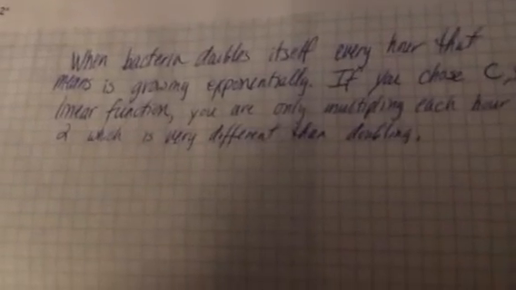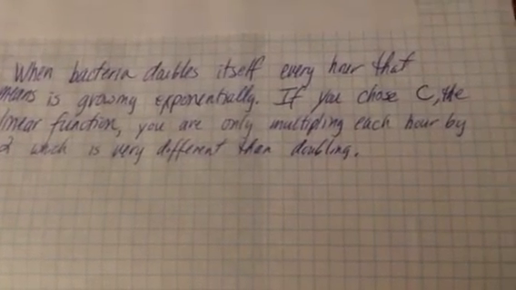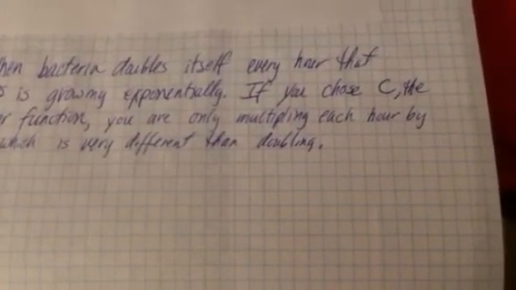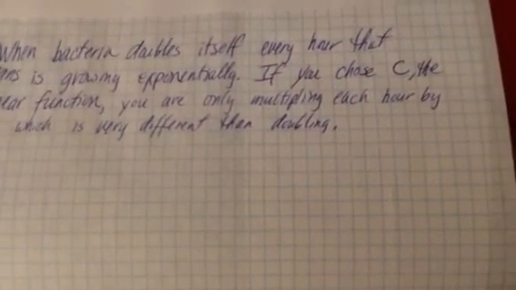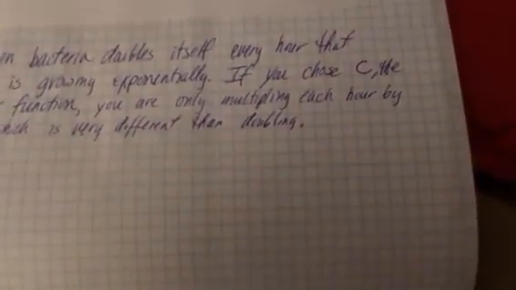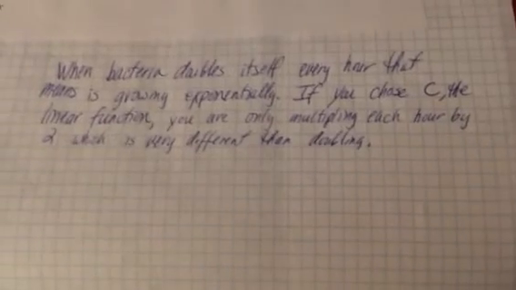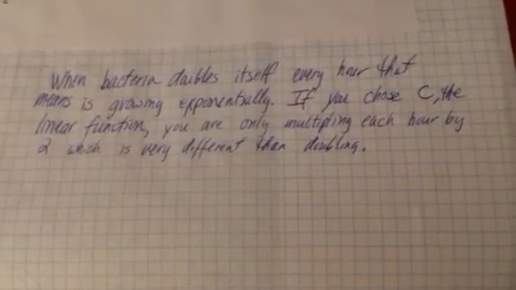Number 24 was talking about bacteria that was doubling itself every hour, and it wanted to know which function this would be. Well, if you are doubling yourself every hour, that means you're multiplying by 2 every hour. And multiplying by 2 over and over again, that's multiplying exponentially by 2. So I wrote, when bacteria doubles itself every hour, that means it's growing exponentially.